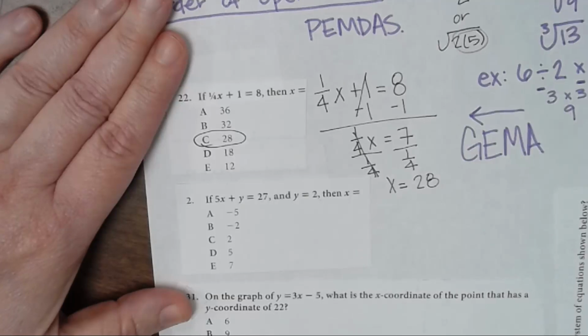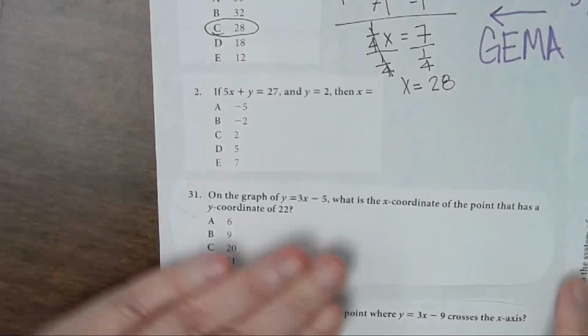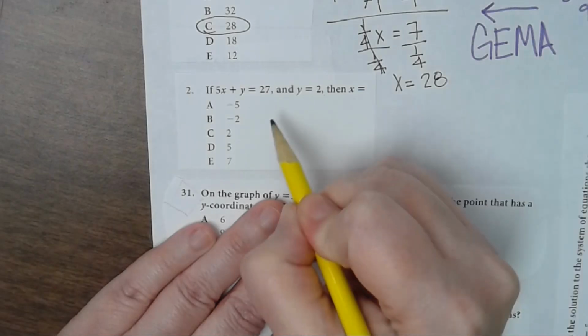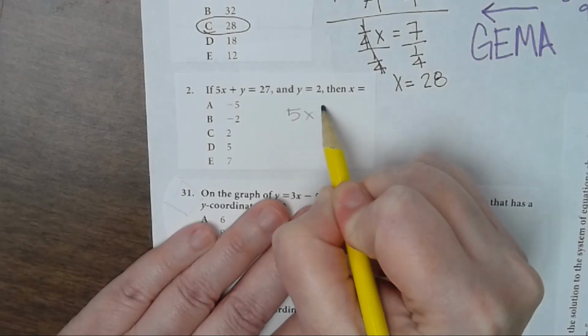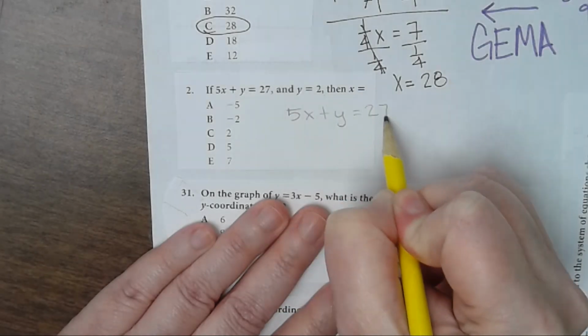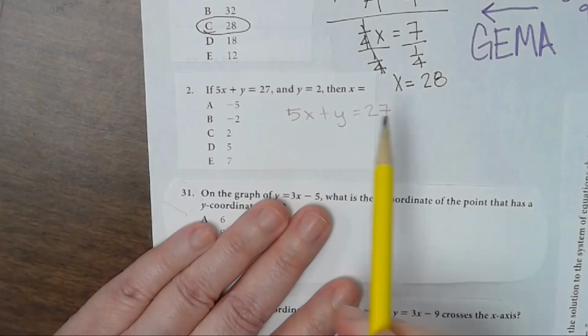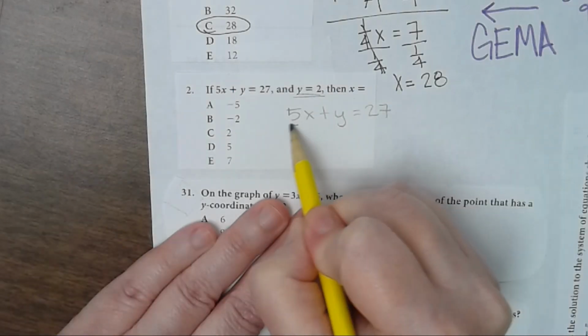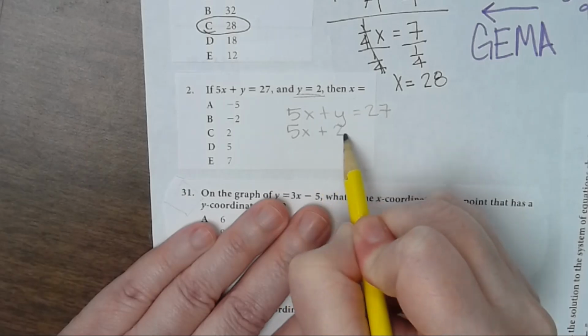All right, let's try number 2. Okay, I'm going to switch to a pencil so I don't get confused here. I have 5x plus y equals 27. I'm going to solve this. And it tells me that y equals 2. So I'm going to go ahead and substitute that. 5x plus 2 equals 27.